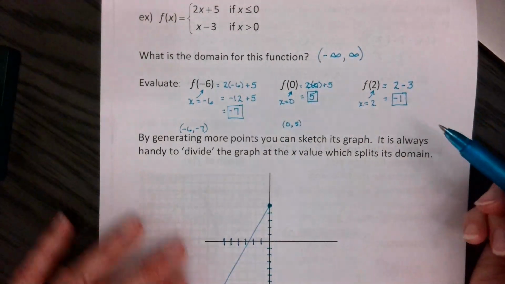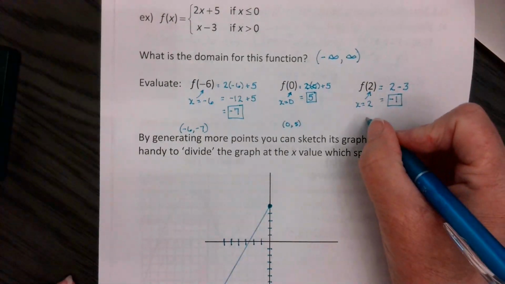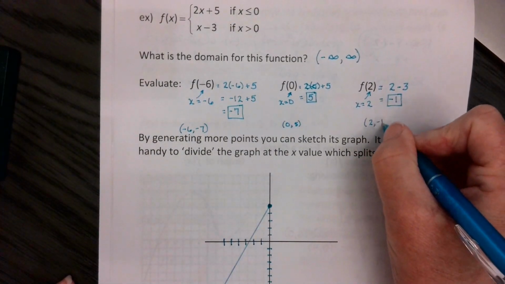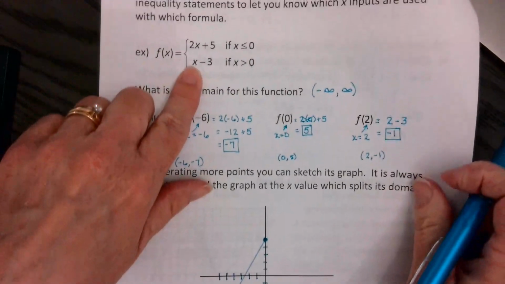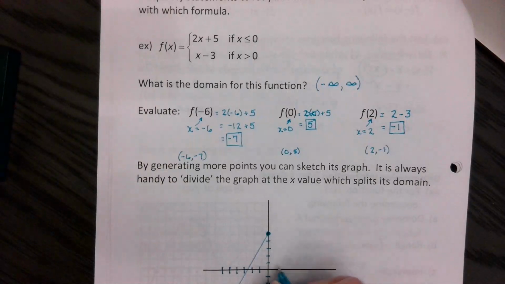Now, this point right here, this is the point 2, -1. Now, that point is this one right here. Okay, so let's go to -1.